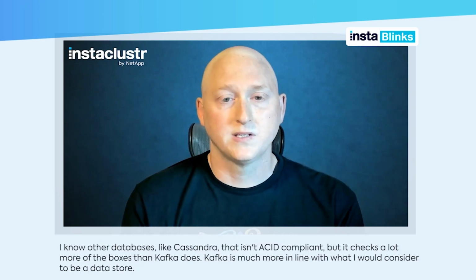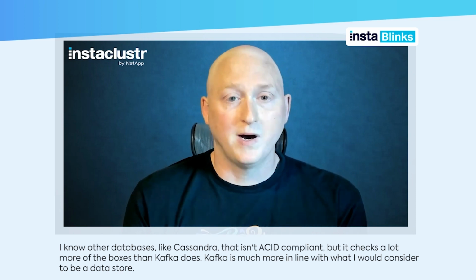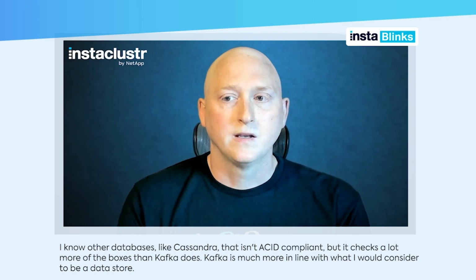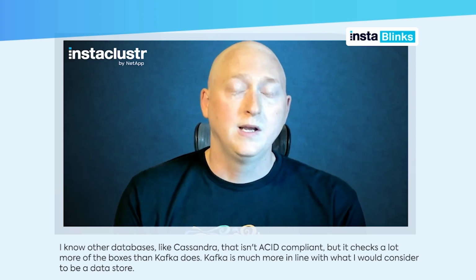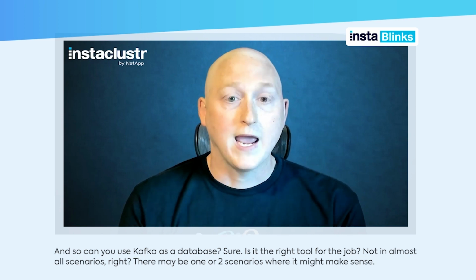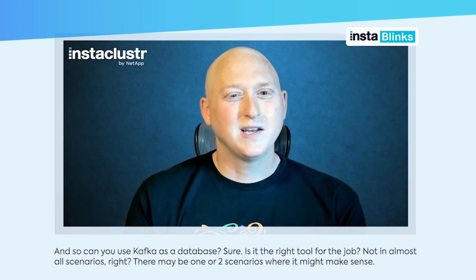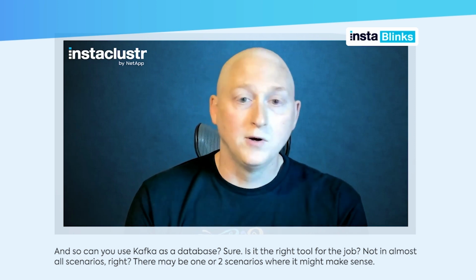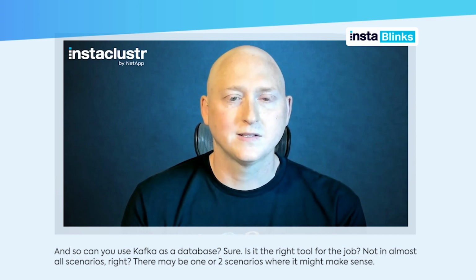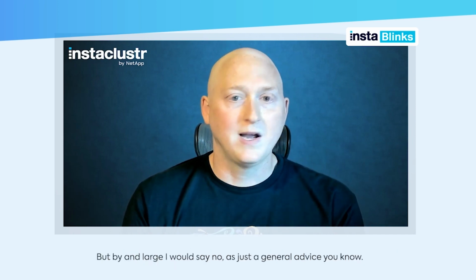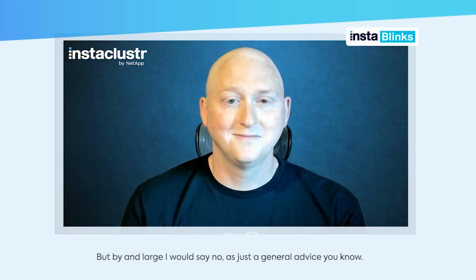I know other databases, like Cassandra, aren't ACID compliant, but Cassandra checks a lot more of the boxes than Kafka does. Kafka is much more in line with what I would consider to be a data store. So can you use Kafka as a database? Sure. Is it the right tool for the job? Not in almost all scenarios. There may be one or two scenarios where it might make sense, but by and large, I would say no, as just general advice.